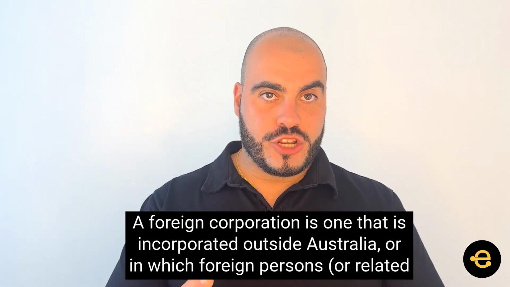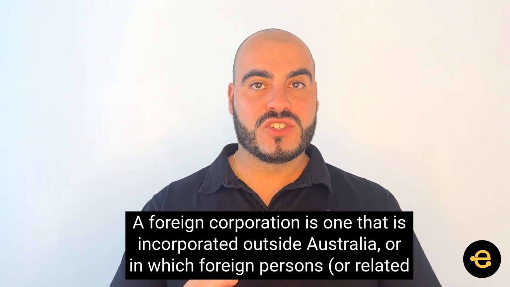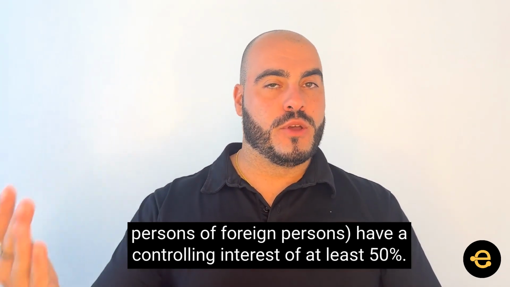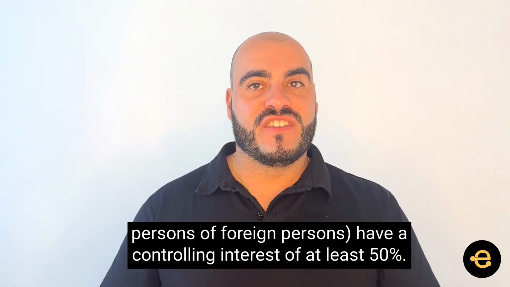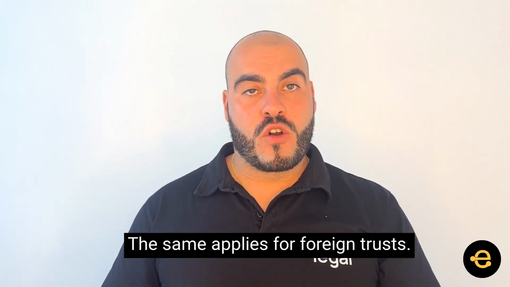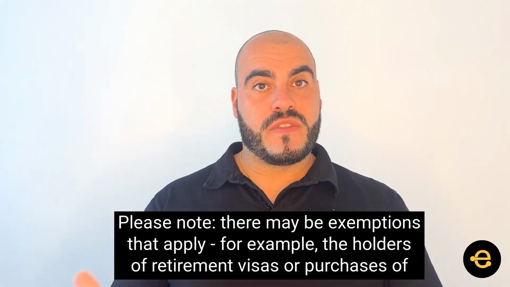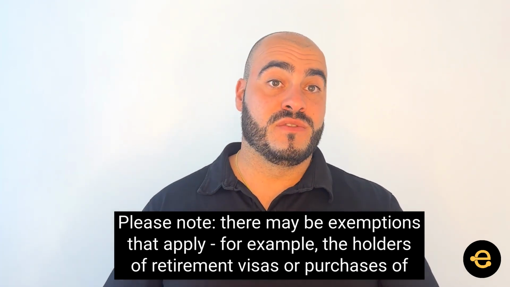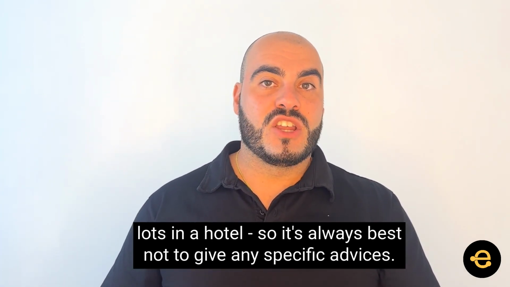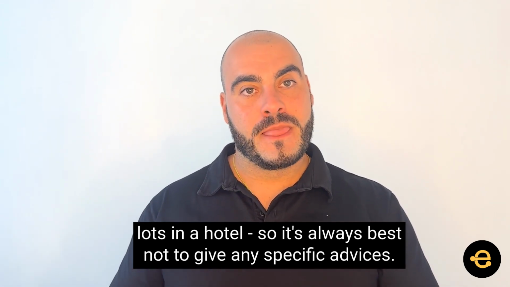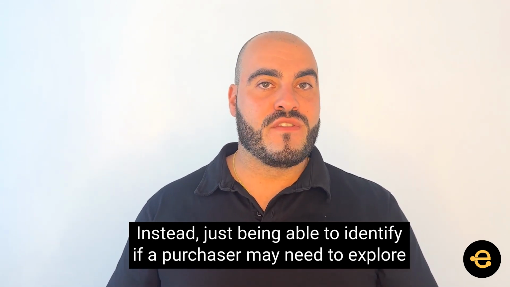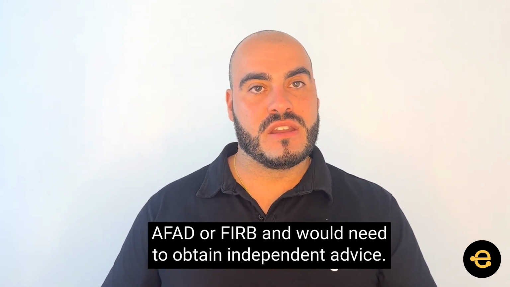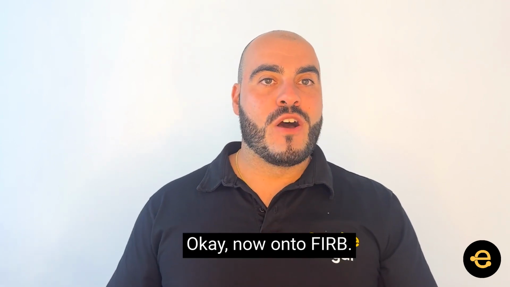A foreign corporation is one that is incorporated outside Australia or in which foreign persons or related persons of foreign persons have a controlling interest of at least 50%. The same applies for foreign trusts. Please note, there may be exemptions that apply, for example, the holders of retirement visas or purchases of lots in a hotel, so it's always best not to give any specific advice. Instead, just being able to identify if a purchaser may need to explore AFAD or FIRB and would need to obtain independent advice. Okay, now on to FIRB.